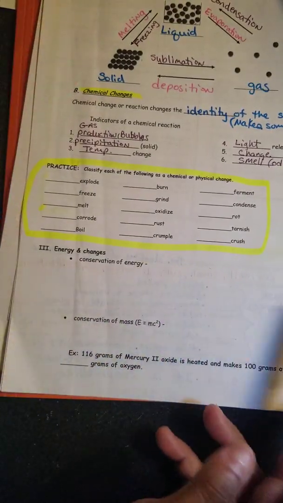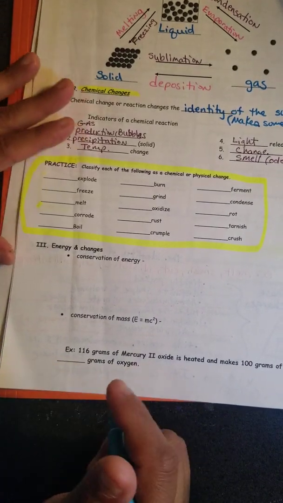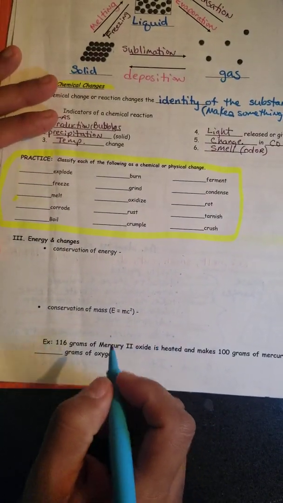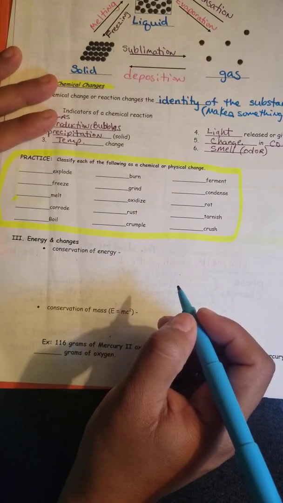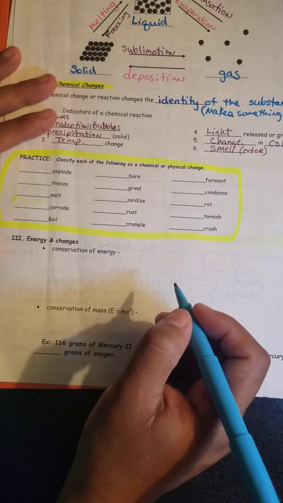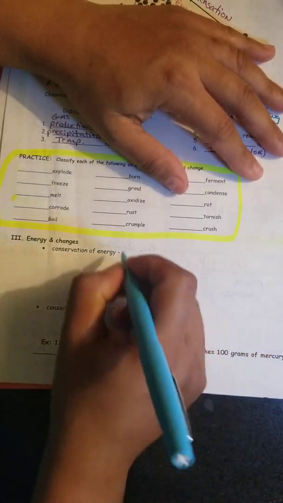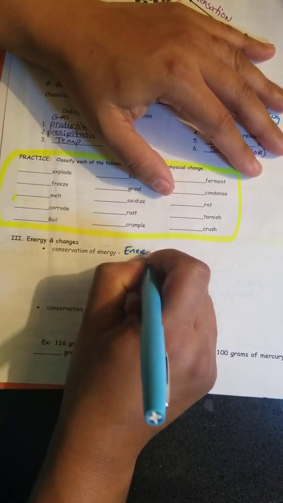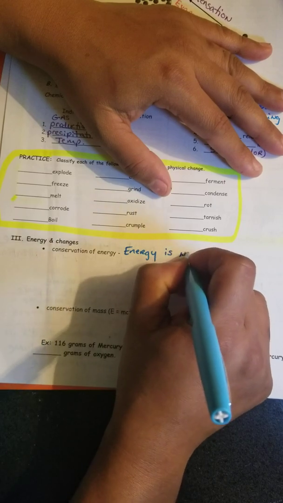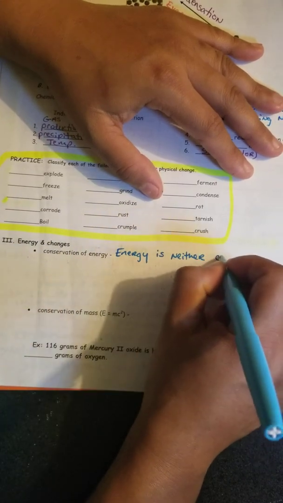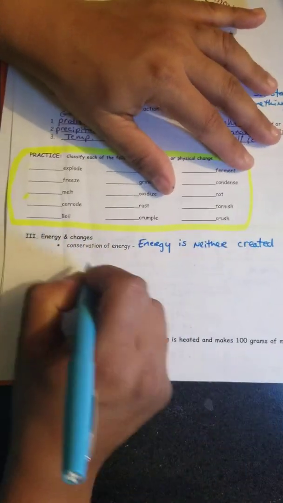Energy changes. Now, conservation of energy, you've talked about multiple times prior to having this class, and in any other science class that you have. It doesn't matter what science class, the conservation of energy is going to be important. Energy is neither created nor destroyed.